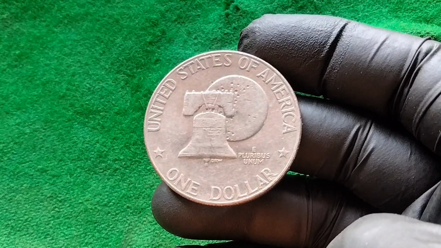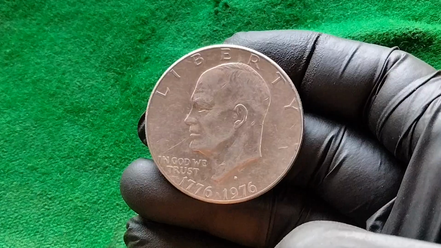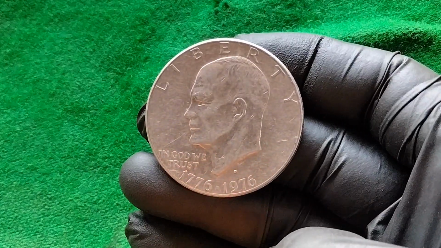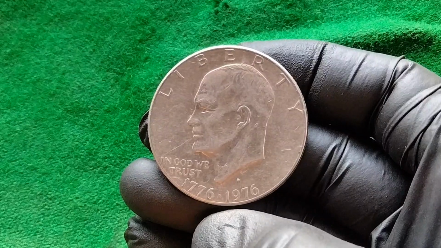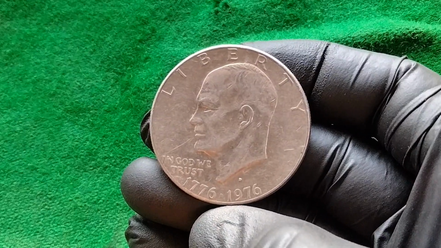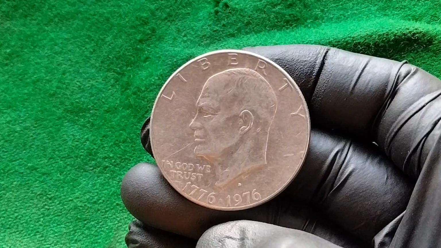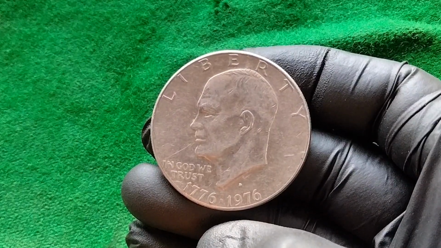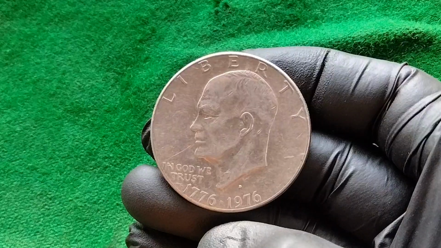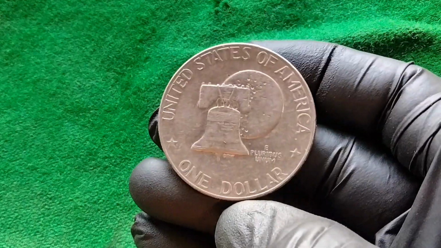Surrounding the design are the inscriptions United States of America and E Pluribus Unum, with $1 at the bottom. 13 stars encircle parts of the design, representing the original 13 colonies. The 1776 to 1976 D Eisenhower dollar was minted in copper-nickel clad composition for general circulation. It consists of outer layers of 75% copper and 25% nickel bonded to a pure copper core.